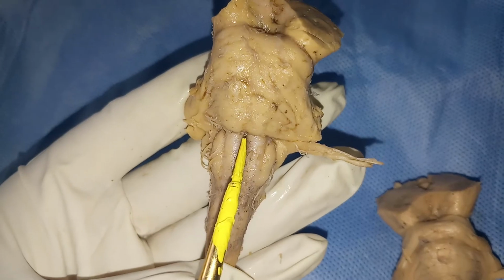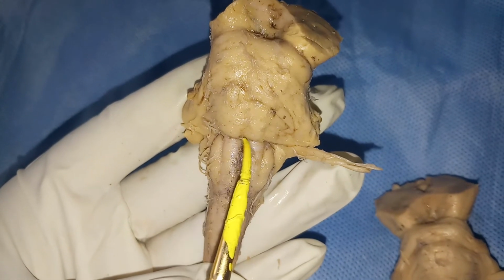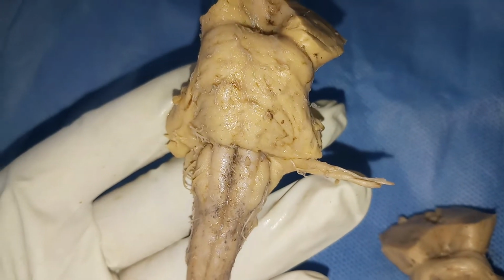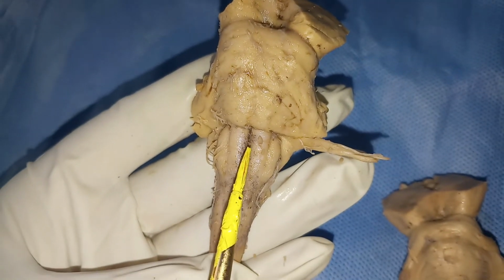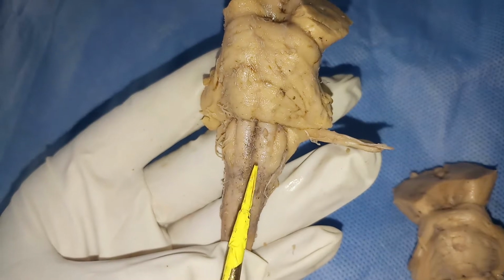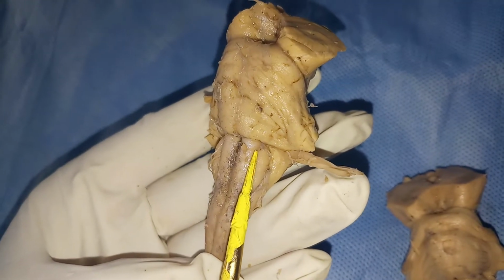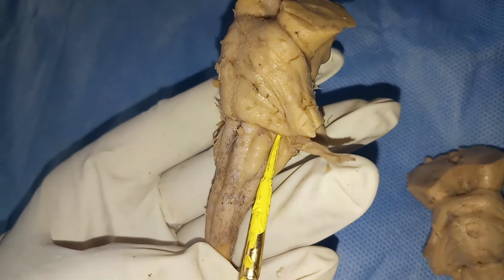At the junction of anterior median fissure with the lower border of pons, there is a depression called foramen cecum. If you go laterally from the anterior median fissure, there is anterolateral fissure. And if you go more laterally, there is posterolateral fissure.